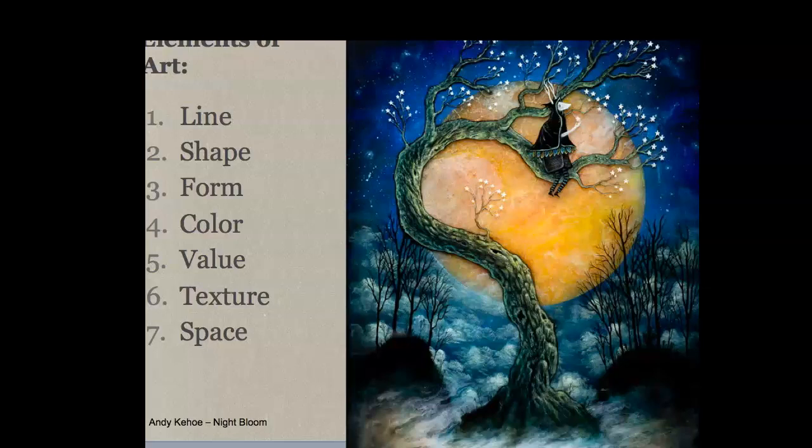Is there any use of value in this image? What about texture? Do you see the artist using any texture at all in this image?